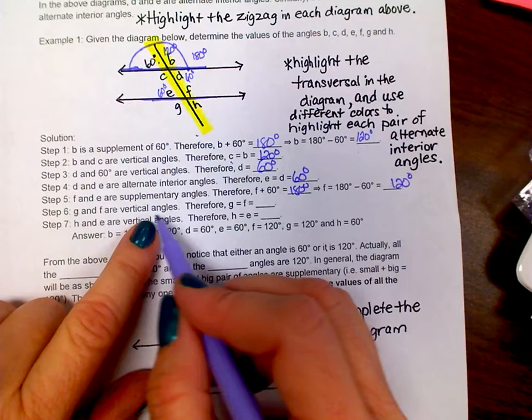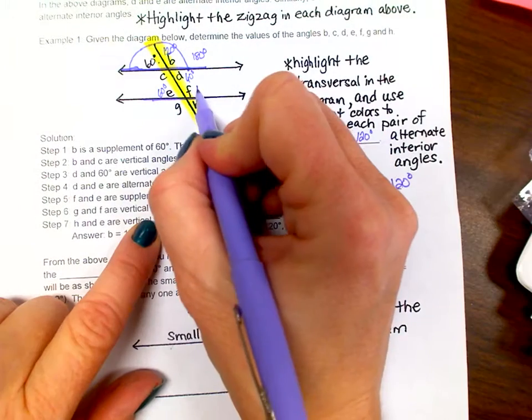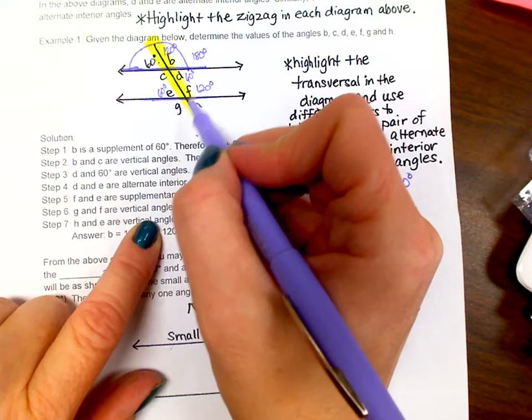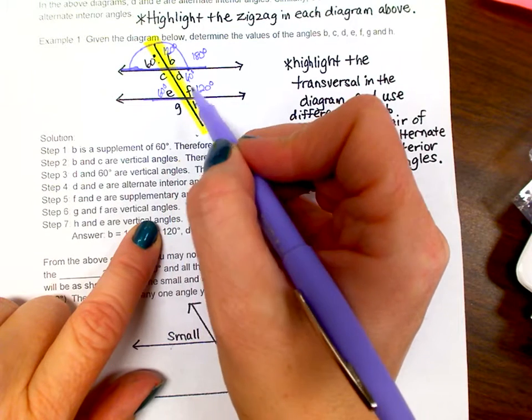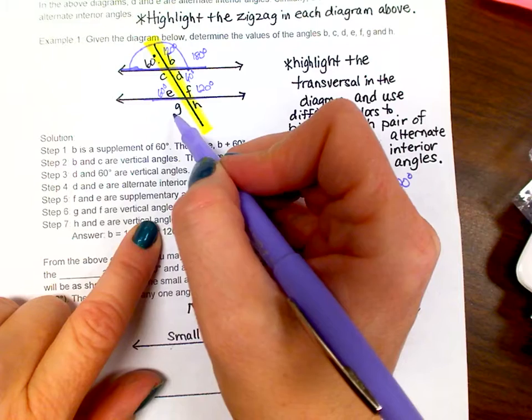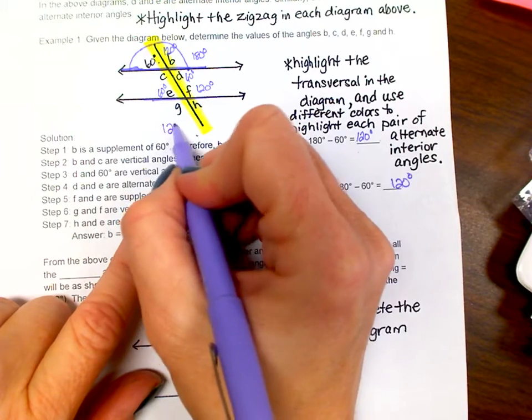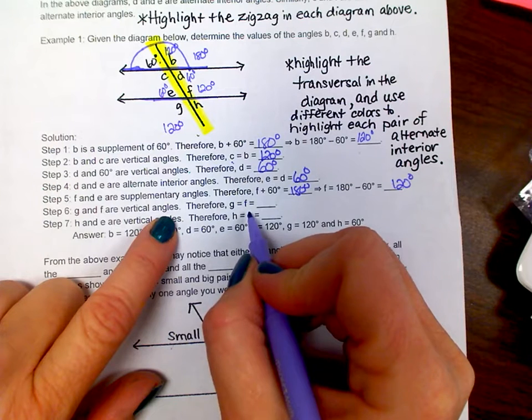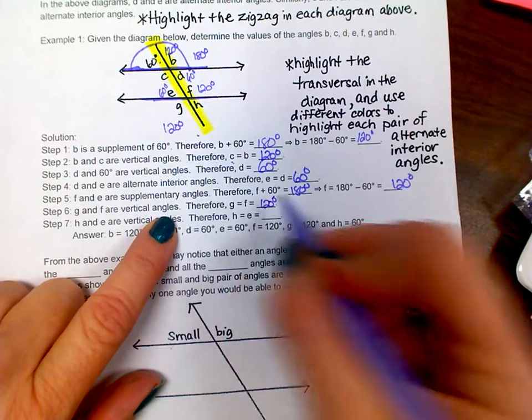G and F are vertical angles. So if this one's 120, vertical angles across from each other are congruent, same shape, same size. This G would be 120. G equals F, which equals 120.